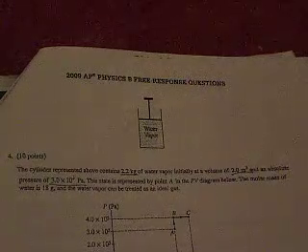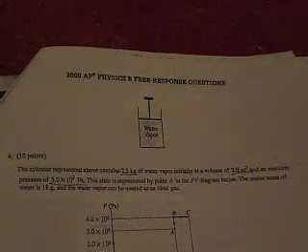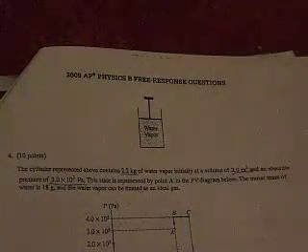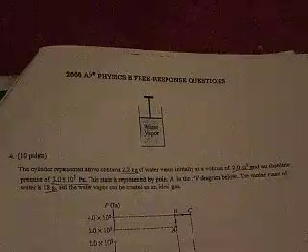The state is represented by point A in the PV diagram below. The molar mass of water is 18 grams, and the water vapor can be treated as an ideal gas.